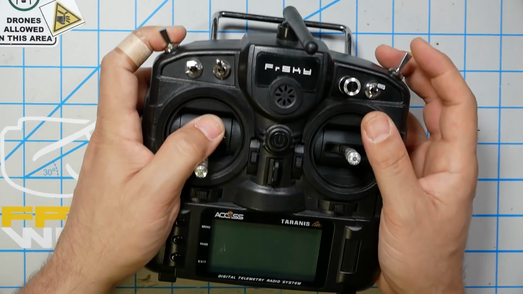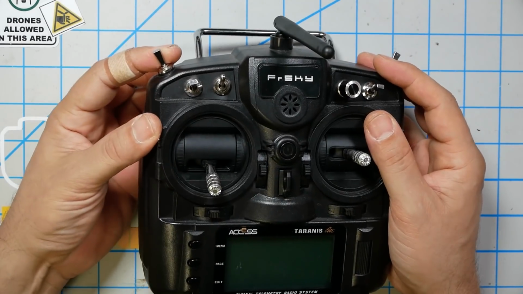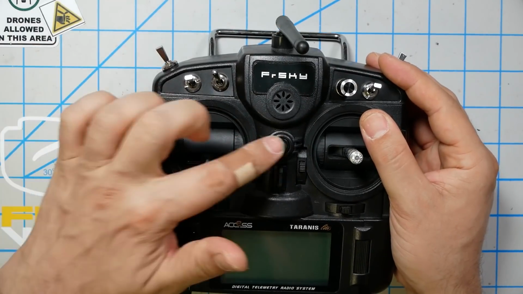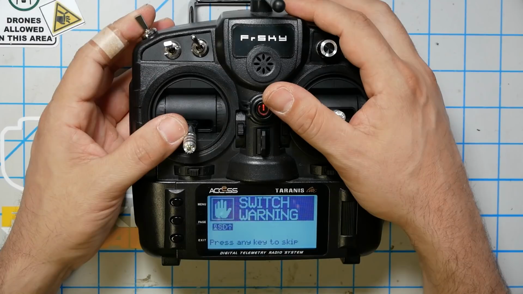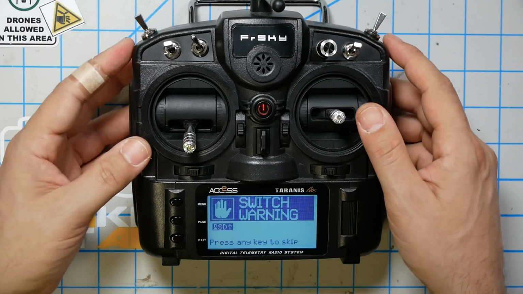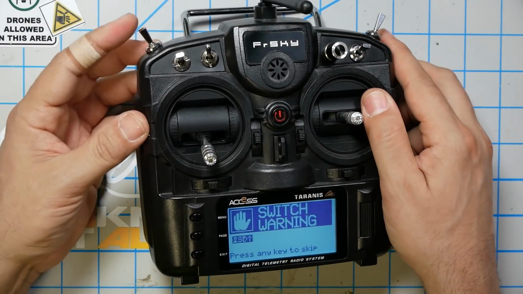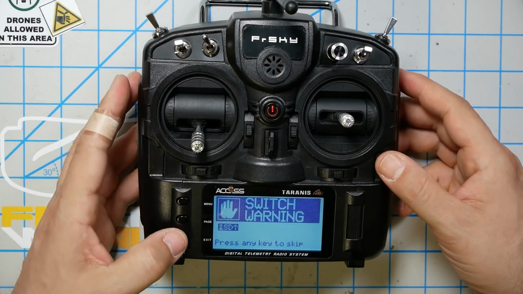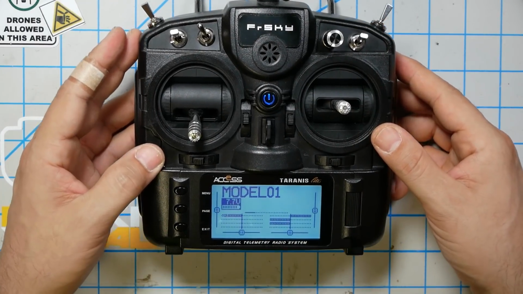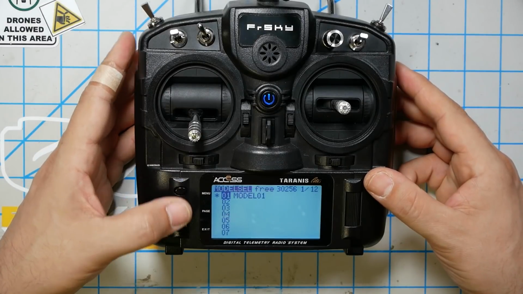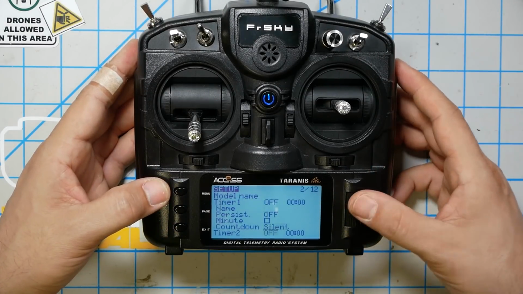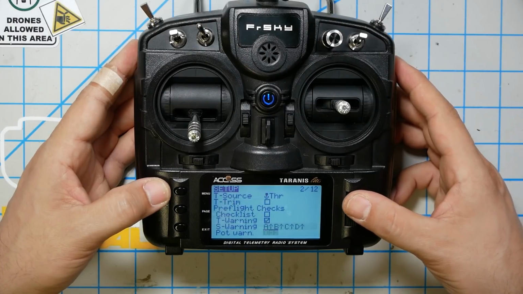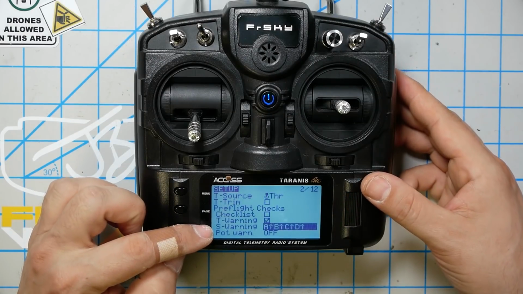And if you did it that way, you need to let the radio know that you've made that change, because here's my switch in the disarm position pulled towards me, and when I turn the radio on, switch warning. It's going to give me a warning that the switch is in an unexpected position. And what I'm going to do is this. I'm going to hit exit, and then I'm going to hit menu, page, and I'm going to scroll down to the section in the menu where it says S-warning, switch warning.